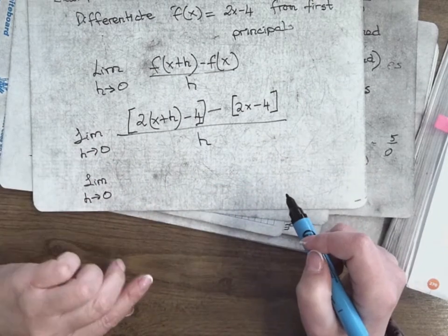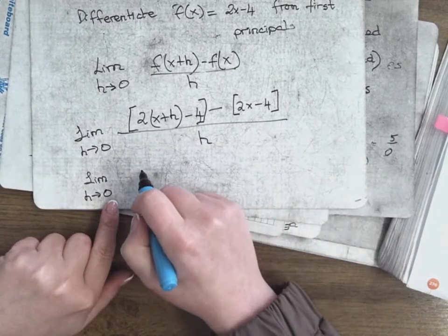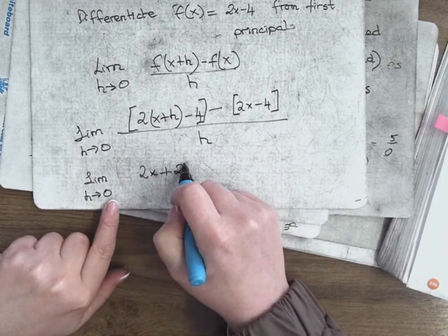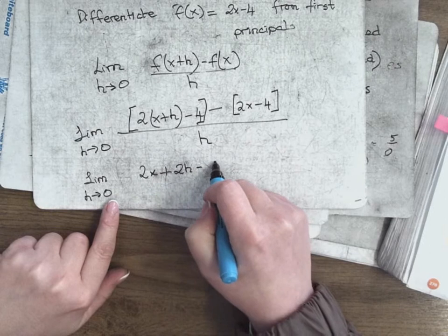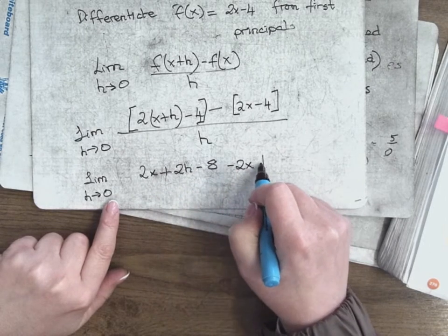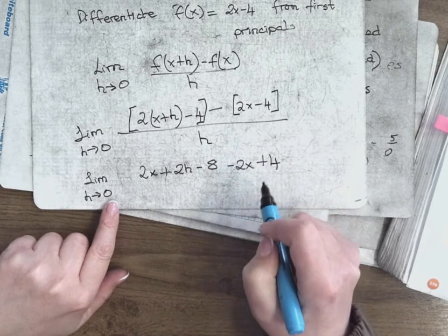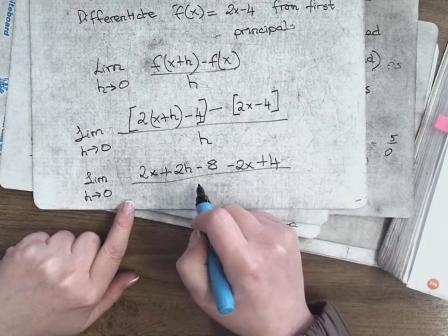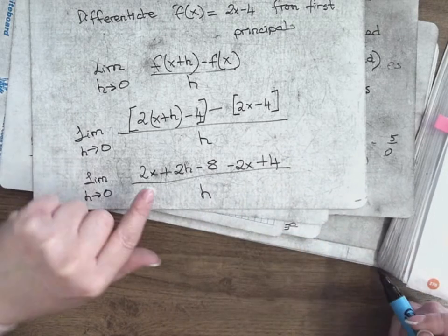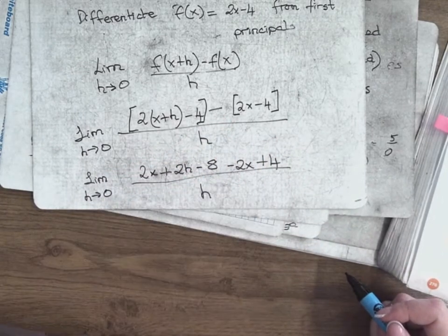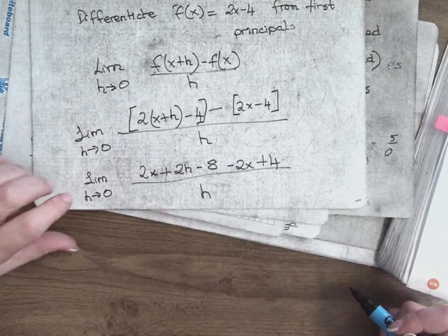For the moment, I'm going to get rid of all the brackets, so I'm going to multiply in there 2x plus 2h minus 8 minus 2x plus 4. Agreed? And I'm going to divide that all by h. So all I've done there is multiply into the brackets, right? And the minus just changes the signs in the second bracket. With me?